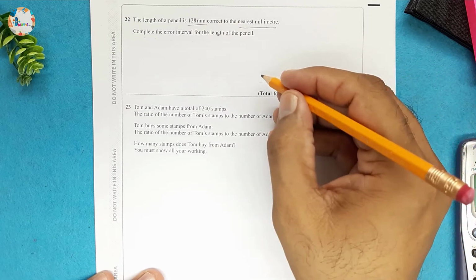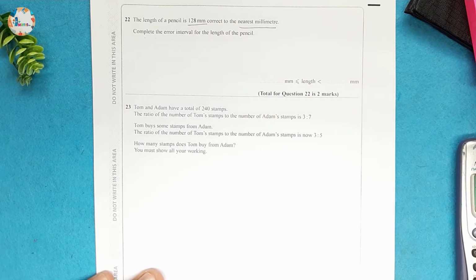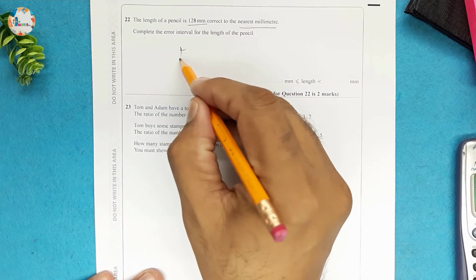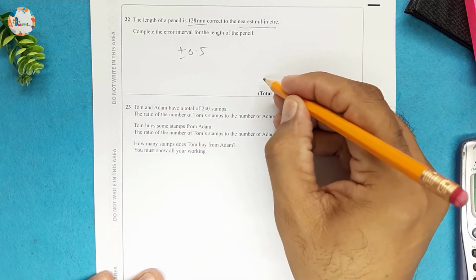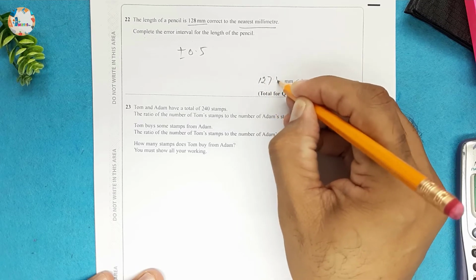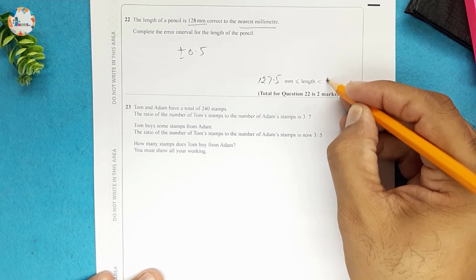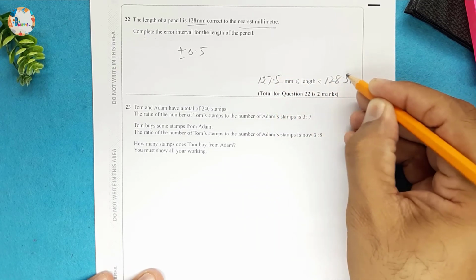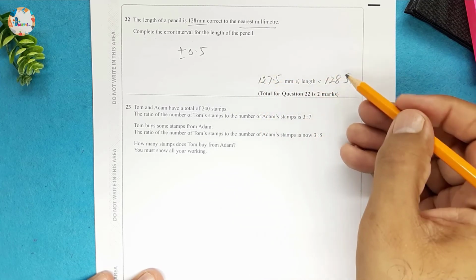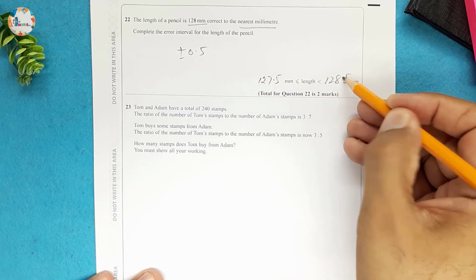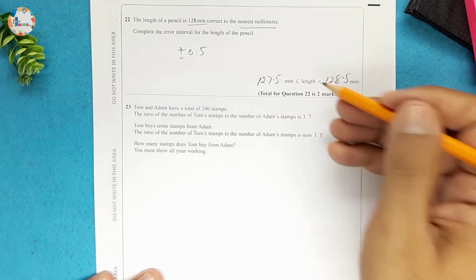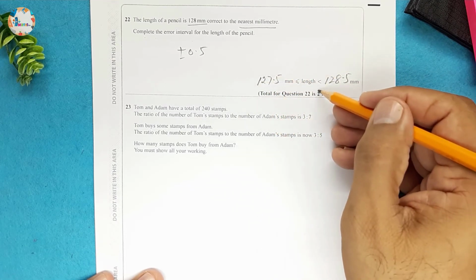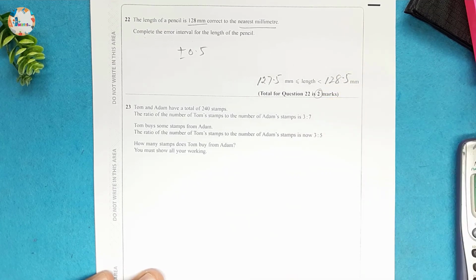So the minimum will be 127.5, so we'll be adding plus minus 0.5, so it will be 127.5 and 128.5. These values we cannot switch. We have to write 128.5 on this side and 127.5 on this side. Otherwise, if we switch, we will not be getting 2 marks. Maybe they will give you 1 mark max.